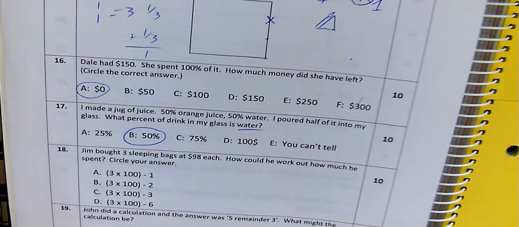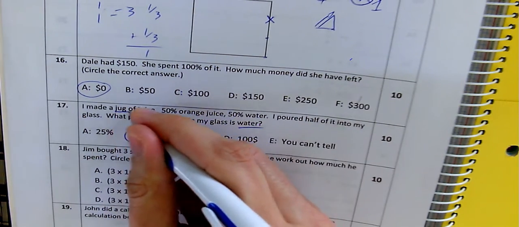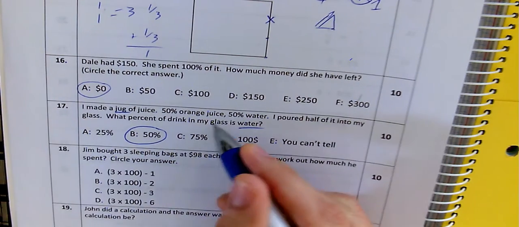Pouring it from one glass to another doesn't change the mixture. It was a 50-50 split in the jug, the big container. It will be a 50-50 split in the glass.